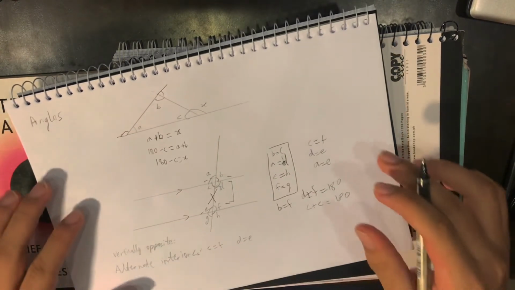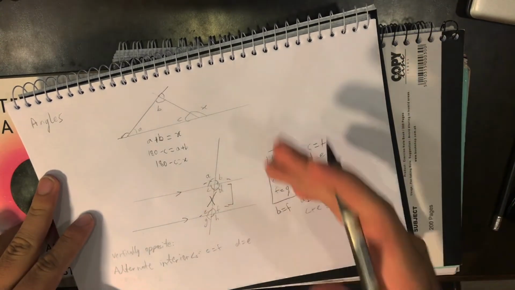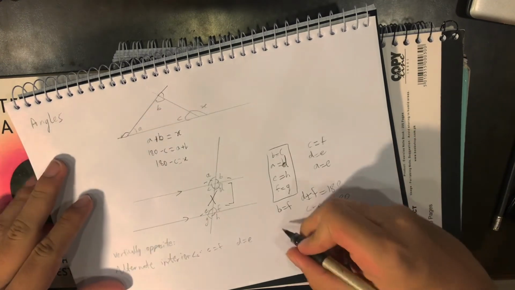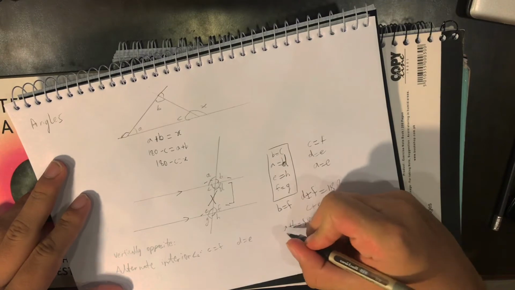And then there's obviously the supplementary angles on a straight line. So A plus B is equal to 180. That's an easy rule that you should already know.